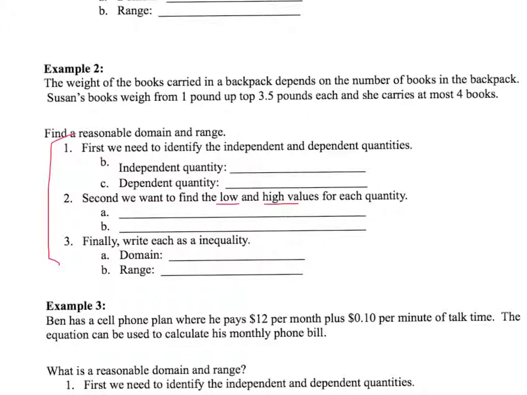So this example says the weight of books carried in a backpack depends on the number of books in the backpack. Susan's book weighs from 1 pound up to 3.5 pounds each, and she carries at most 4 books. Well, first, independent and dependent. They made the sentence for me. Weight of books depends on the number of books. So if this depends, that means it's dependent. So the weight would be dependent, and then the number of books would be independent, which is again your x and your y.